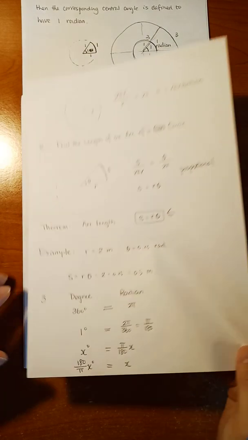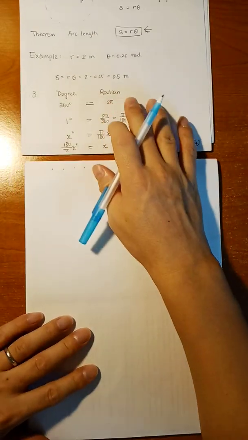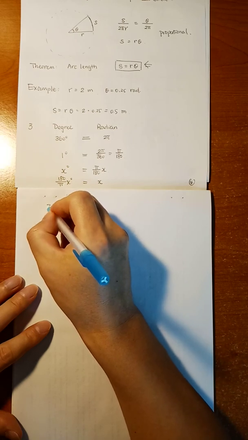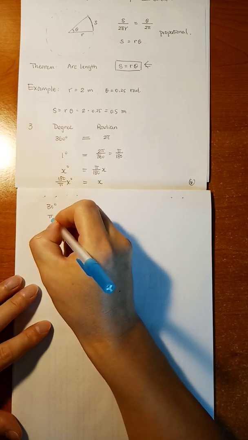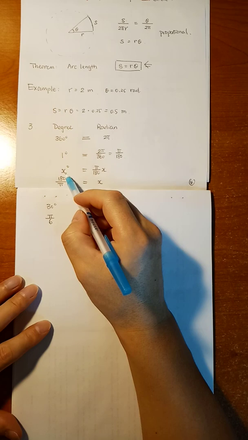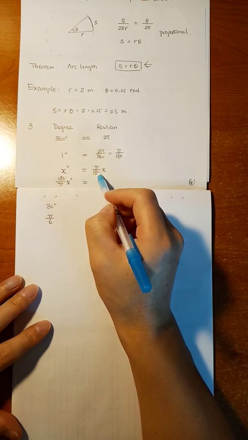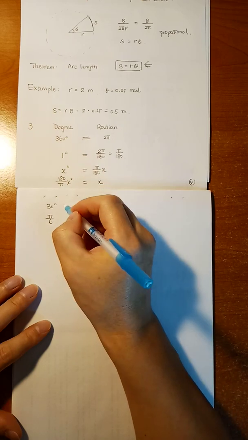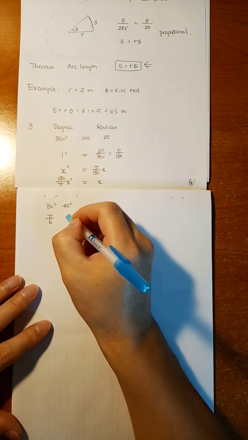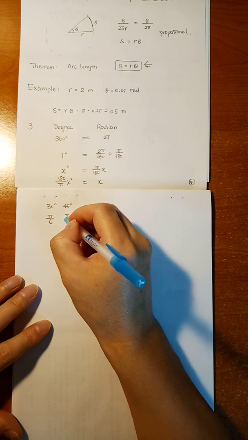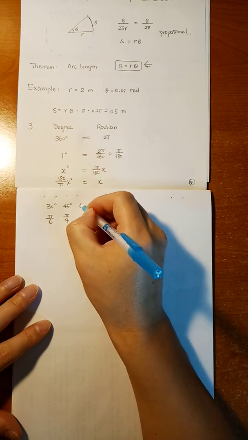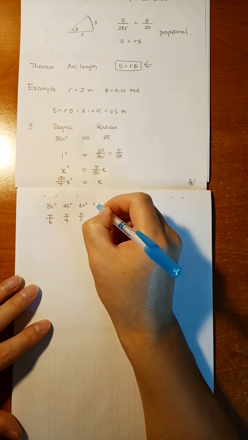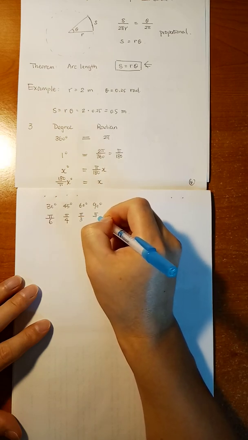Now let's get some commonly used radian and degree values. We know that for 30 degrees, x is 30, pi over 180 times 30 is pi over 6. If you have 45 degrees, it's pi over 4. If you have 60 degrees, it's pi over 3. 90 degrees gives pi over 2.